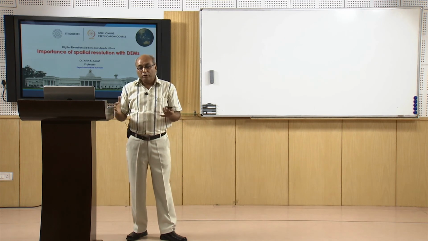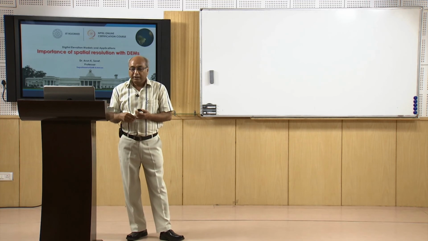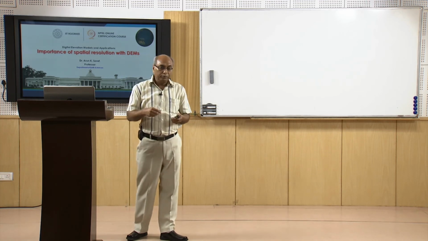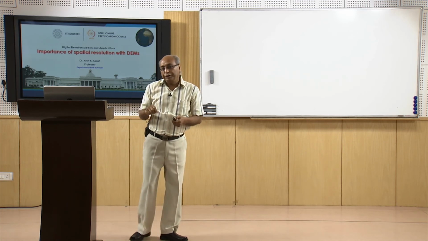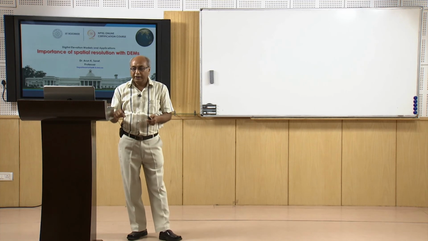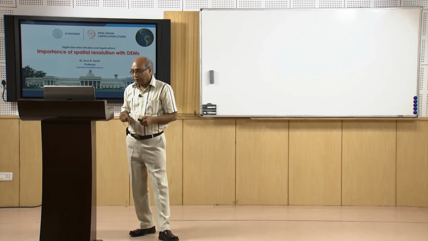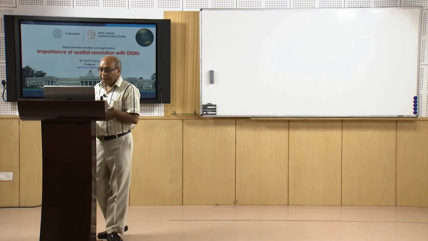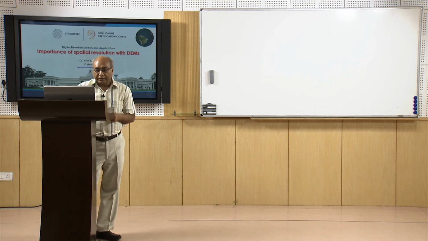Because choices are becoming wide now, this question may become a little larger. So the best thing is one has to see what are my targets, for what I am going to use the digital elevation model, and accordingly one should go for that particular spatial resolution. And these are the factors which should be considered while deciding the spatial resolution of a DEM.